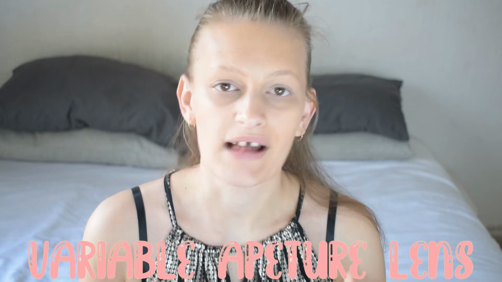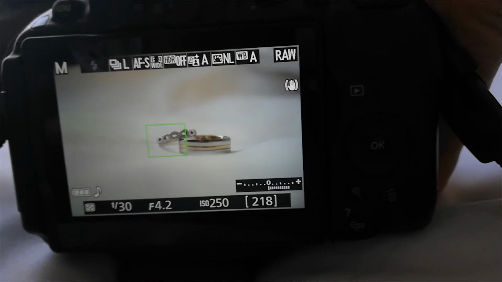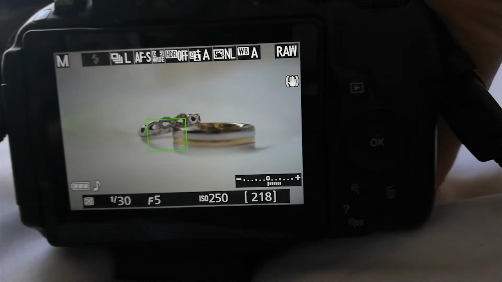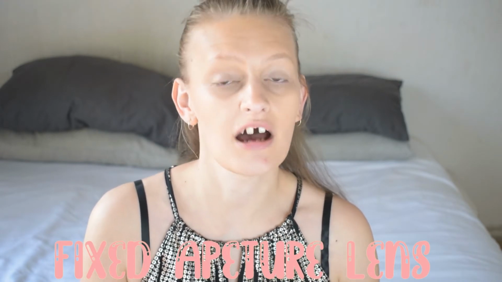So on to the next lens, which is a variable aperture lens. Now what this lens does is as you zoom in, your aperture changes. As I zoom in, my aperture will go to 3, then 4 and so forth, which means as my aperture gets smaller while I'm zooming in, less light is coming in, and vice versa. The opposite of a variable aperture lens is a fixed aperture lens, which brings me to my third type of lens.